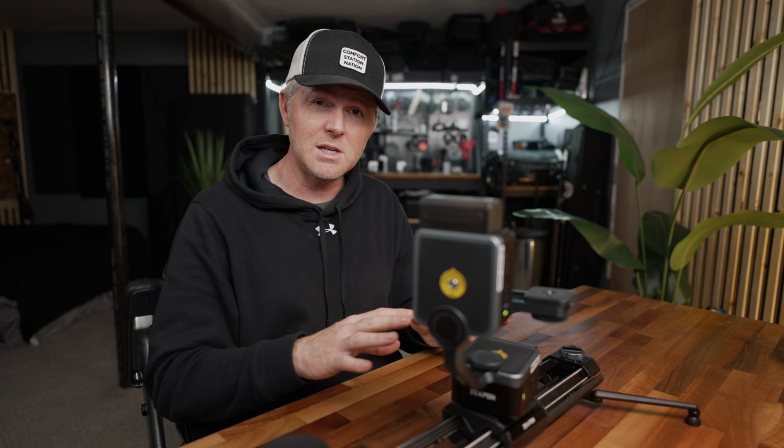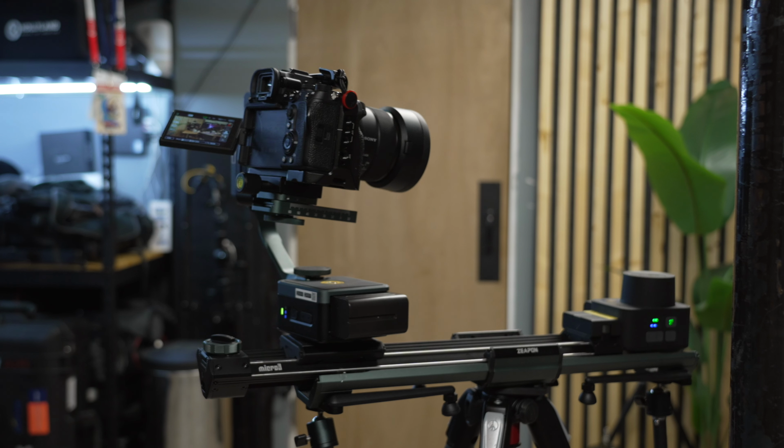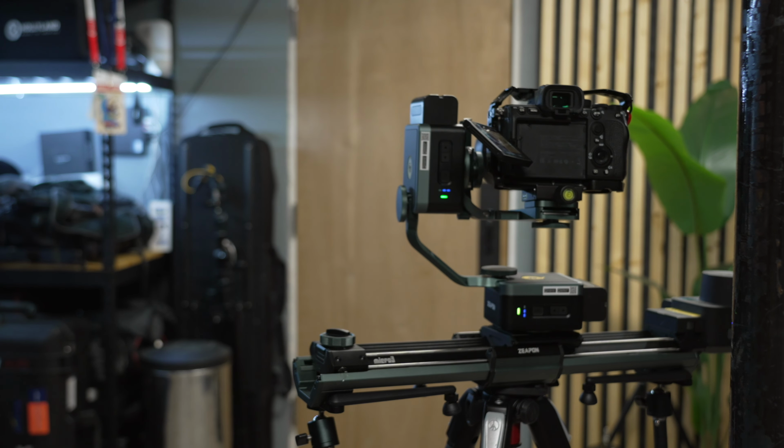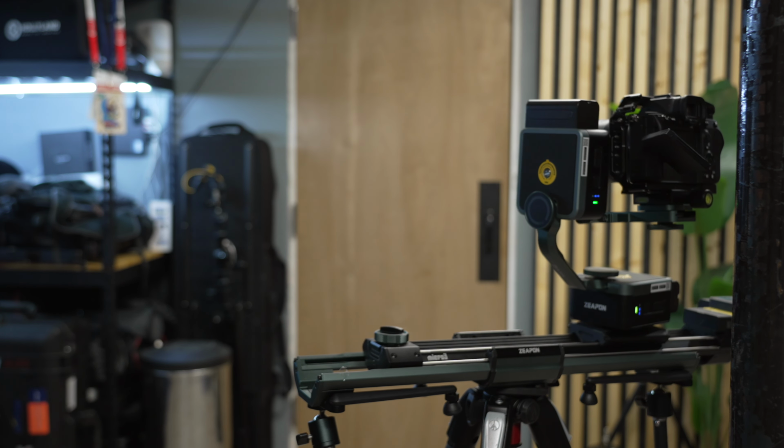This particular slider does have a 4 kg limit, which is about 8.8 pounds. So that's plenty for most mirrorless setups. You can do it vertically. I think you have to do a little bit less weight with that, but you can also do it horizontally, just like this, and do it with a full 8.8 pounds, which pretty much any mirrorless camera is going to be a little bit less than that.